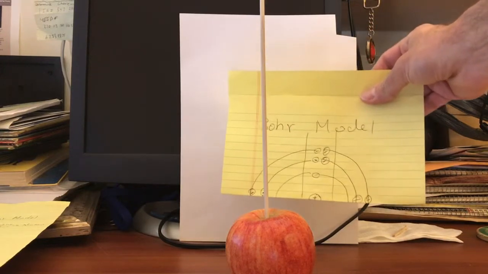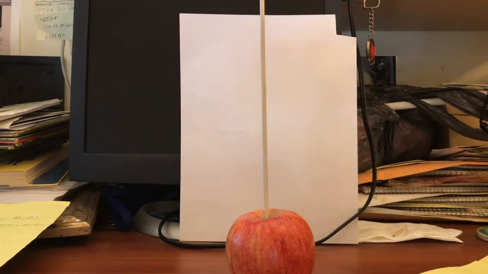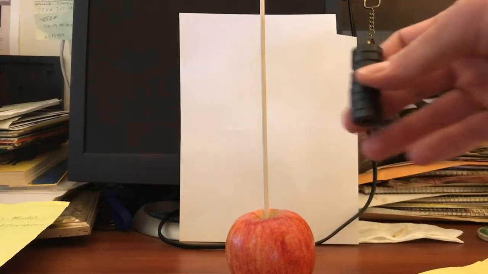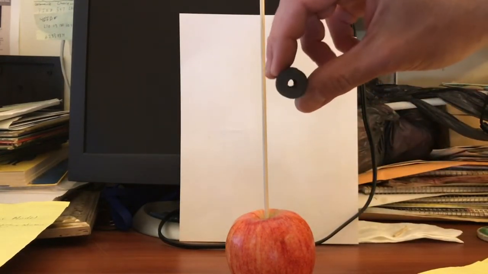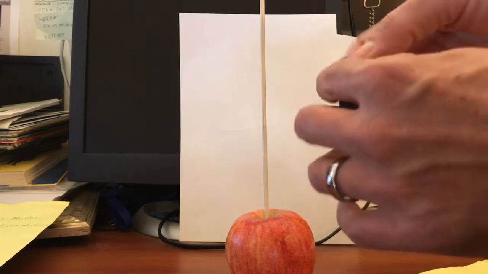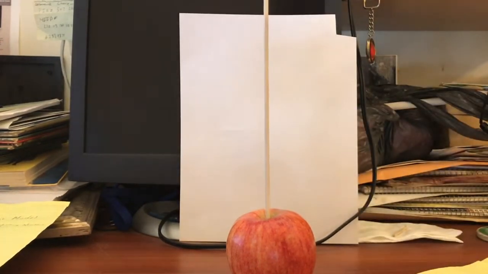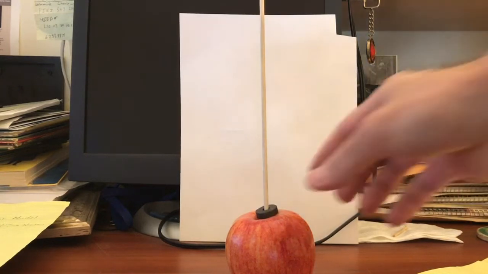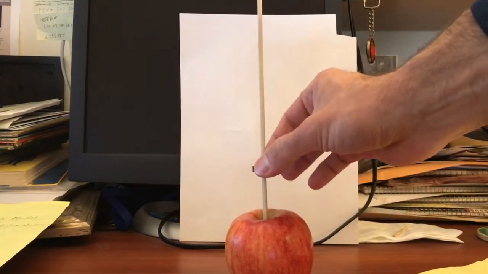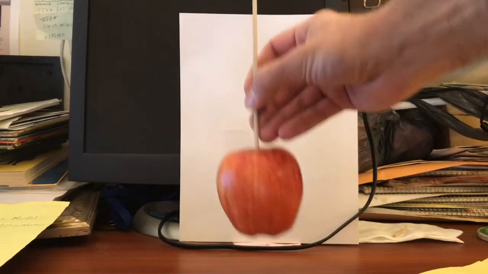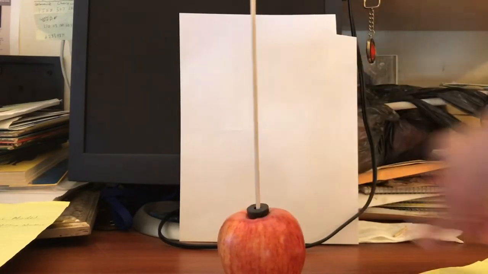Now, in reality, if I put one of these magnets, which are little ring magnets, down over this skewer, it falls down because of gravity. This represents the attraction between the positive nucleus and the negative electrons.